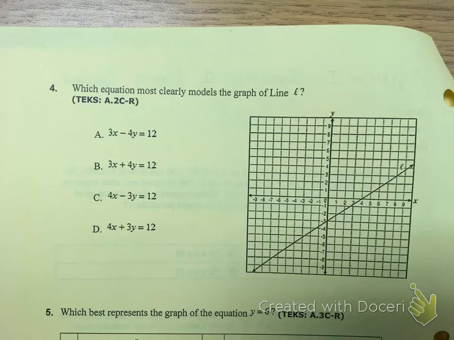For number 4, there's, again, a couple ways we can do this. If you look at your graph, if you want to make an equation, think about y equals mx plus b again. If you look at your y-intercept, it hits at negative 3, so we know my b value is going to be negative 3.